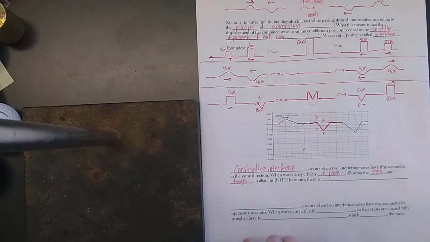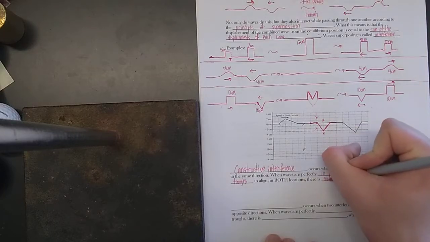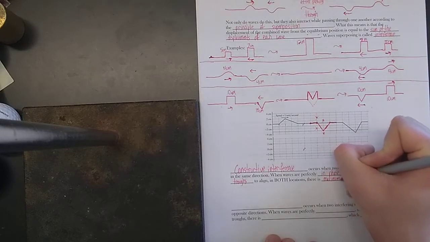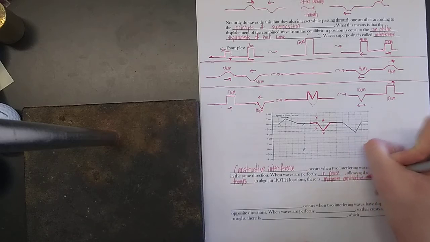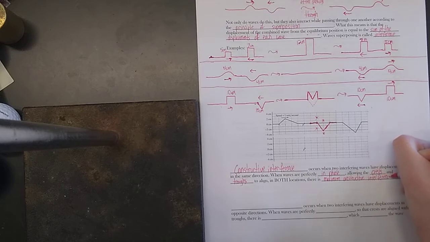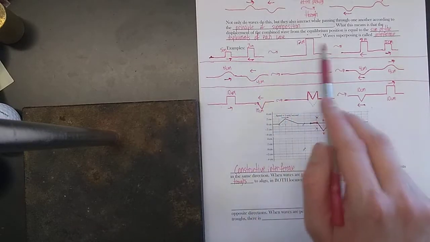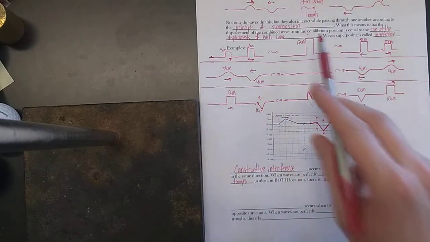in both locations, then there is what's known as maximum constructive interference. And maximum constructive interference is more for periodic waves, okay? Waves that repeat over time, such that the crests and the troughs are both perfectly lined up. With pulses, it's just, okay, they have constructive interference at this point.